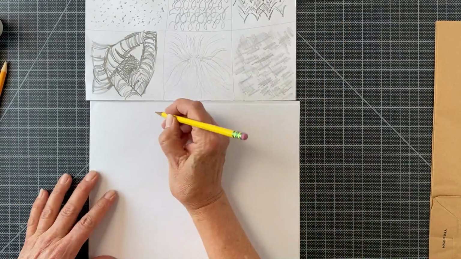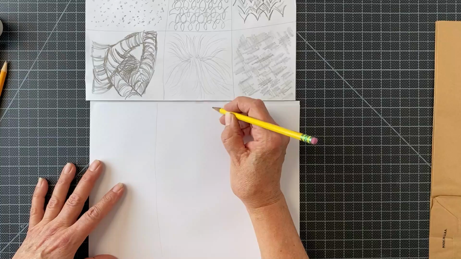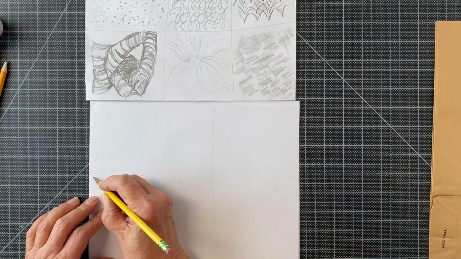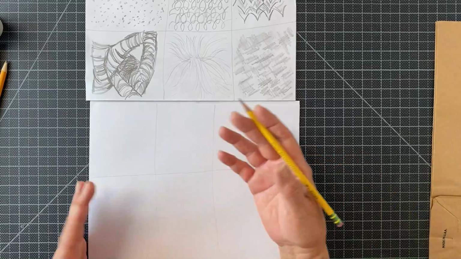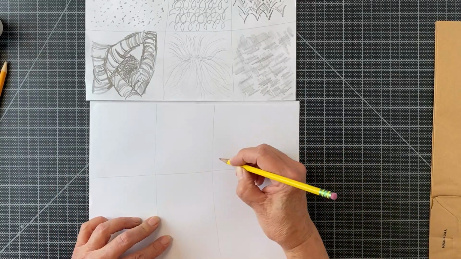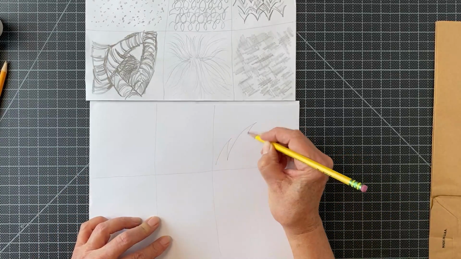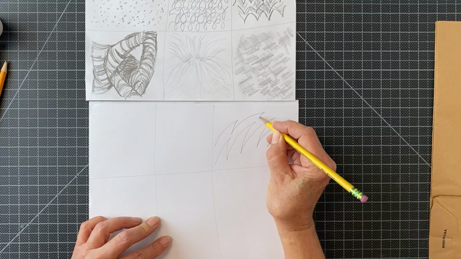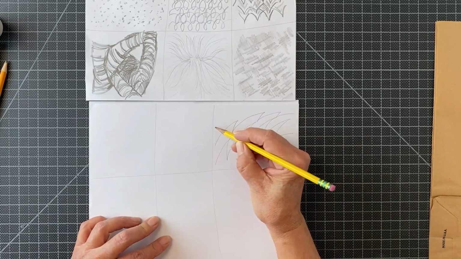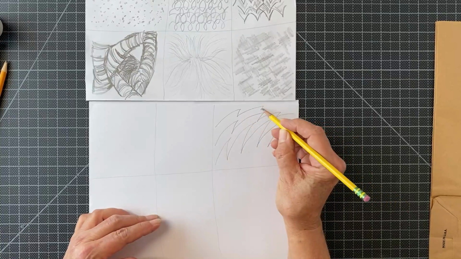So what I'm going to do is section it into six very irregular pieces. Remember, we're not machines, we don't need rulers for this. Then just think about how you would like to create your texture. When you repeat the pattern, you're going to actually get that texture.